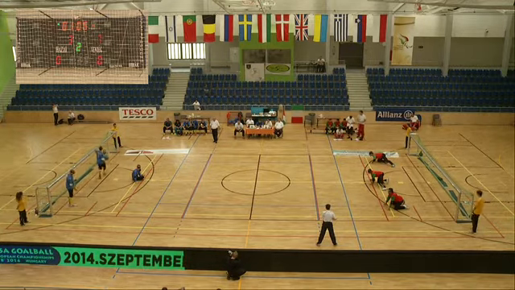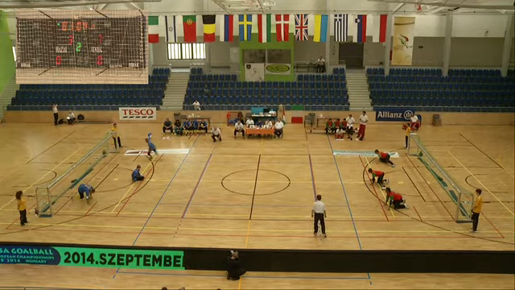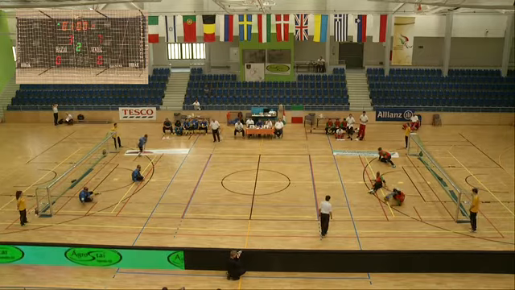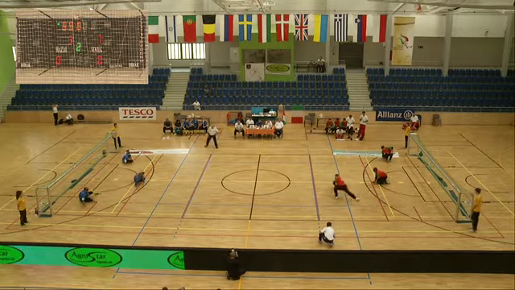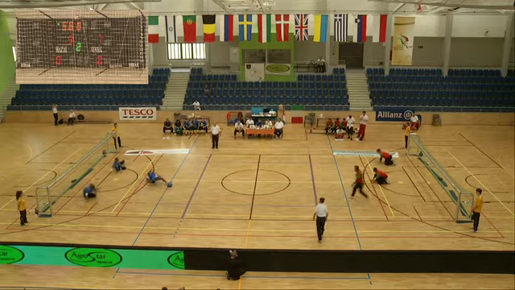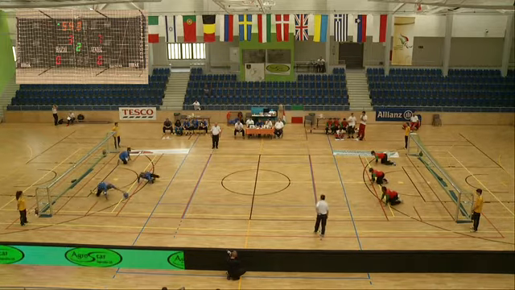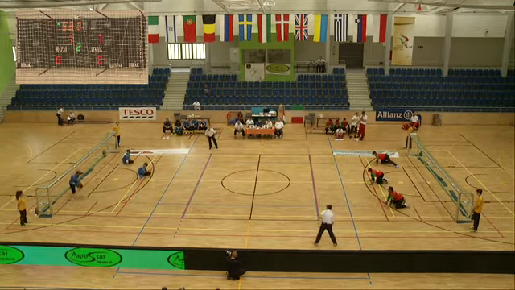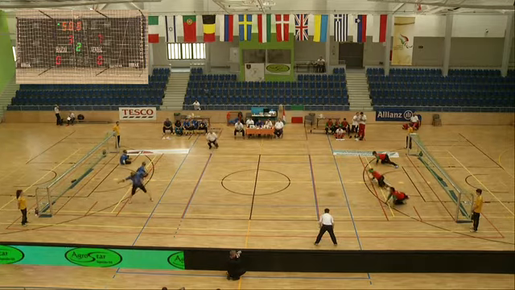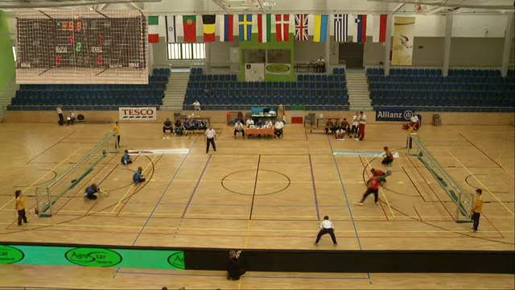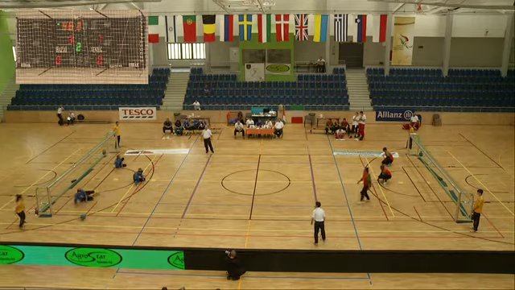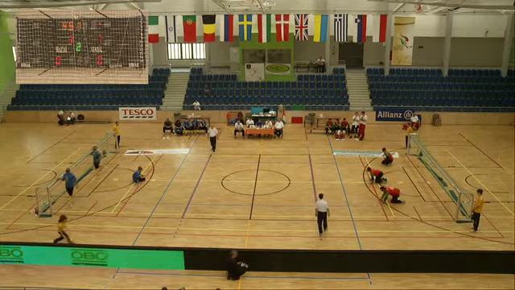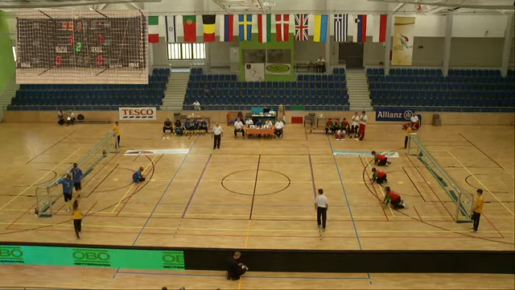Number 1 has the ball and goes over to the far side of the court and shoots and bounces, and it's diagonally across to number 6. 6 returns and straight at number 7, Ukraine. Drops the ball, and it's number 3, Ukraine now, who will take the ball. Number 6 stops and throws the ball direct. It's blocked out by number 3, Ukraine.